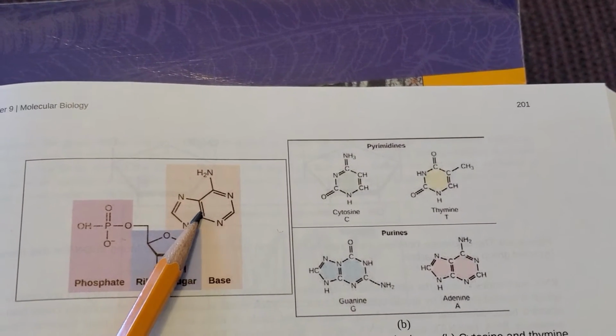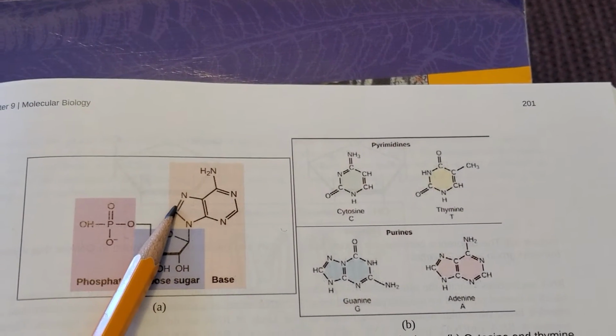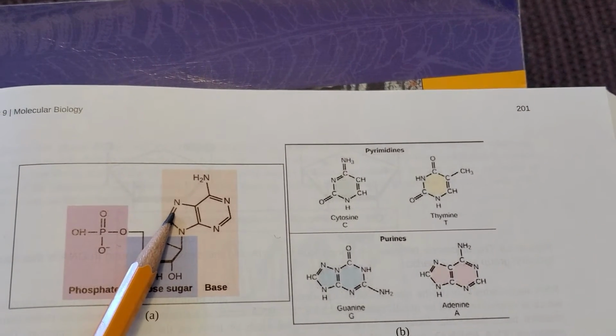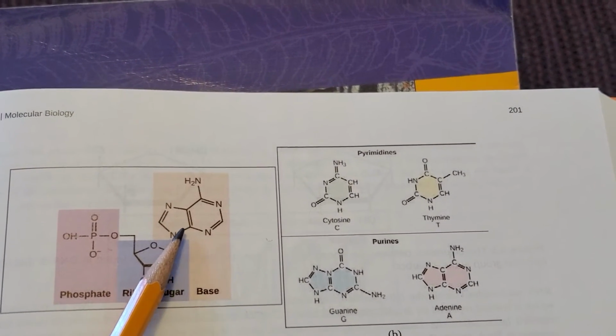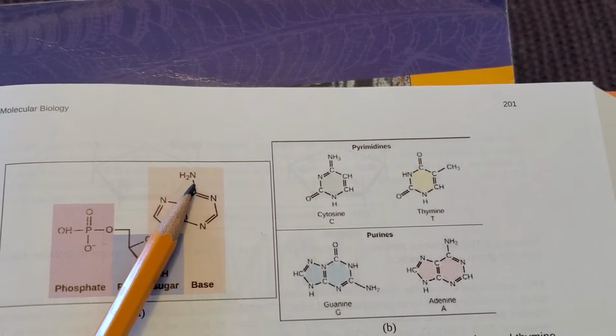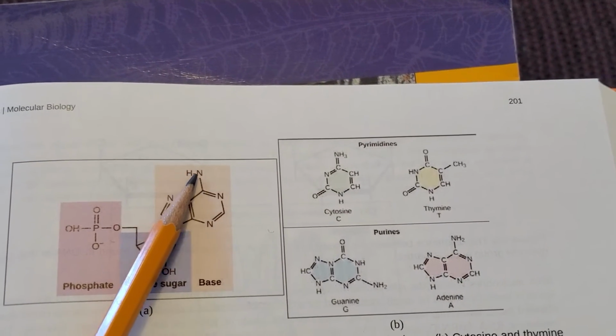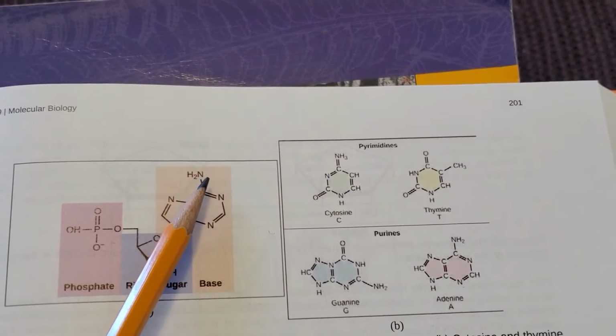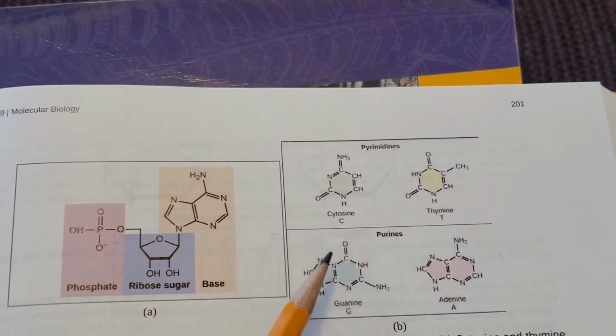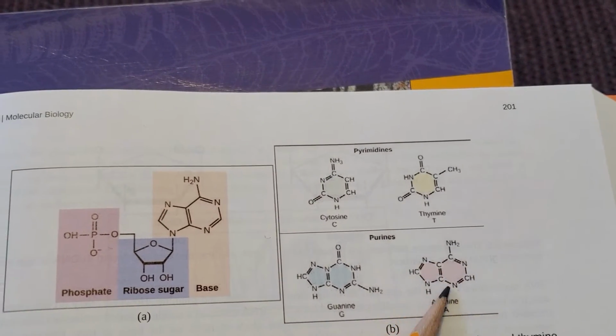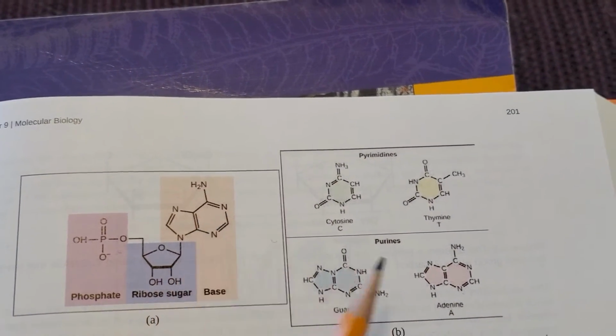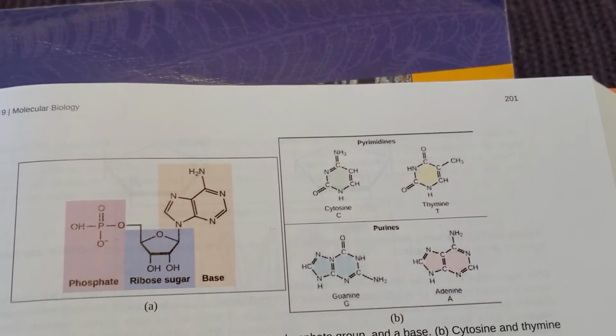Okay, and then we can also check the bonding. These two lines mean that the atoms are double bonded or single bonded. And then we can look at this functional group, and actually the difference between these bases relates to these functional groups and their positions, right? So we can see here that this structure matches adenine.